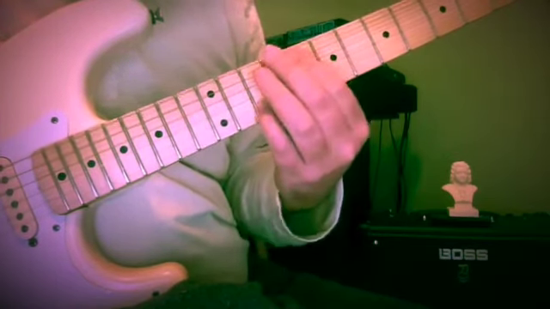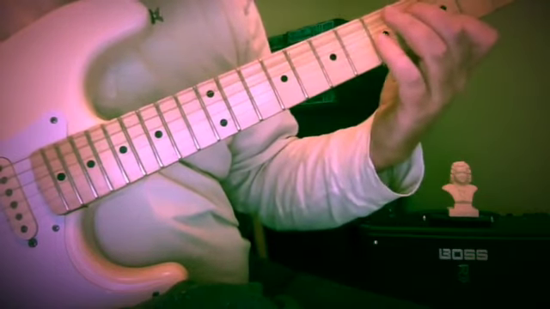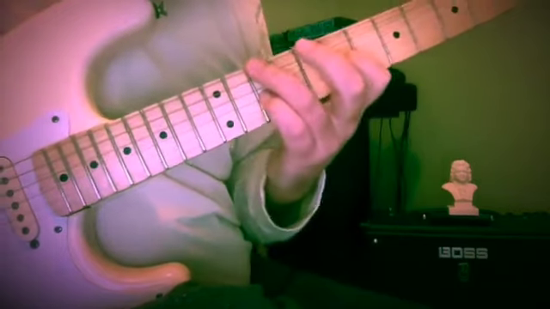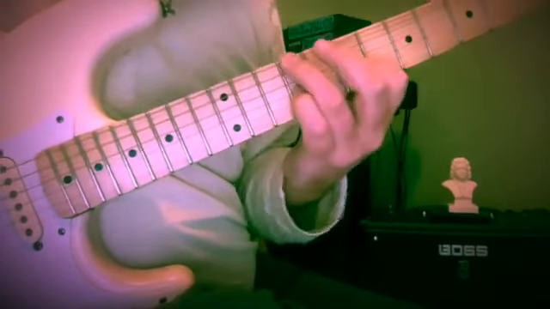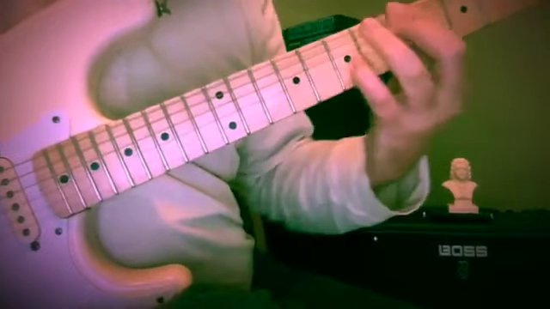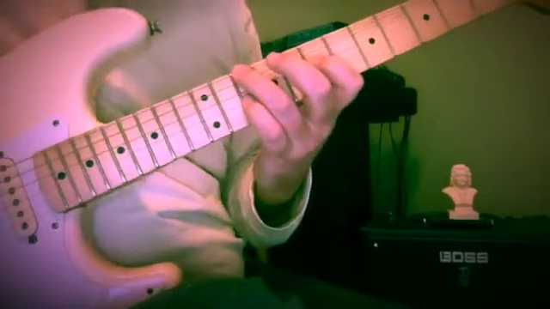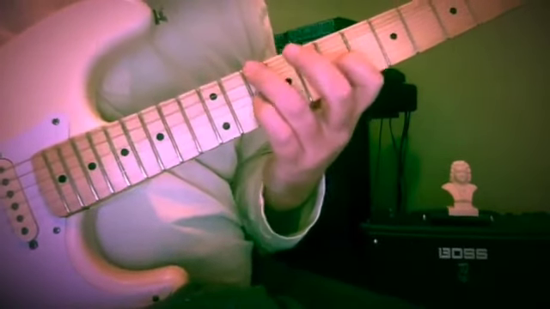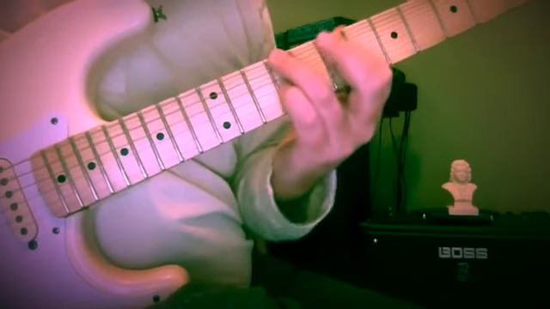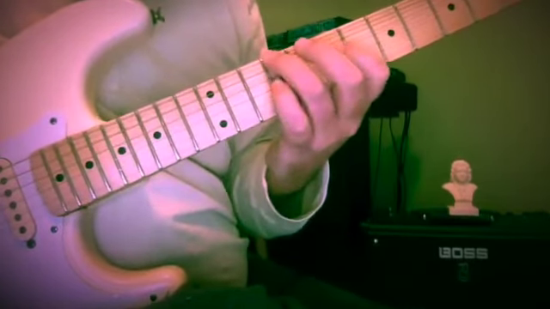Hope these are interesting and helpful. I didn't talk about these in part 1. These open voice triads say 10, 7, 10, D, A, F, down to A over C sharp, 9, 7, 7.